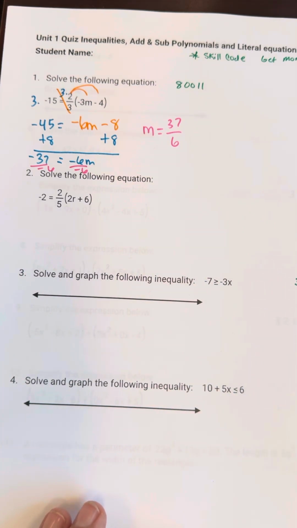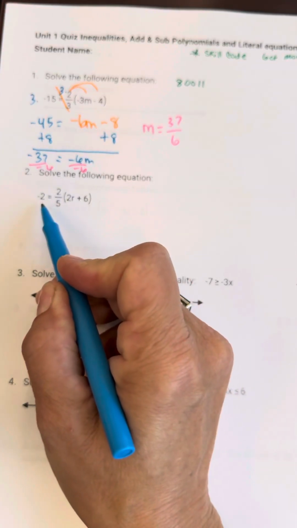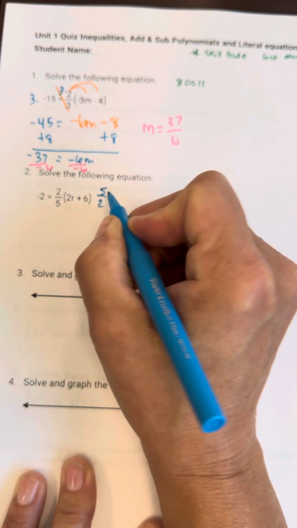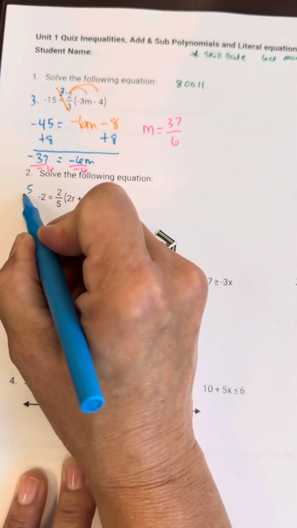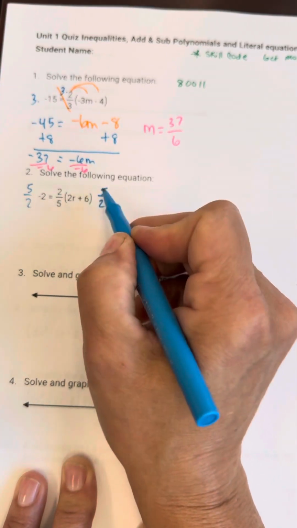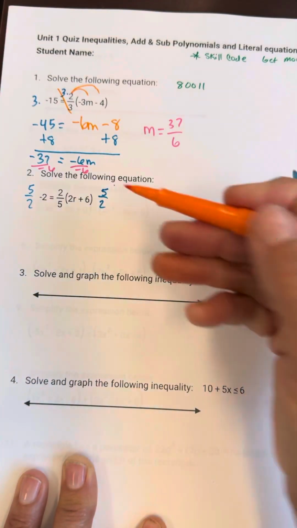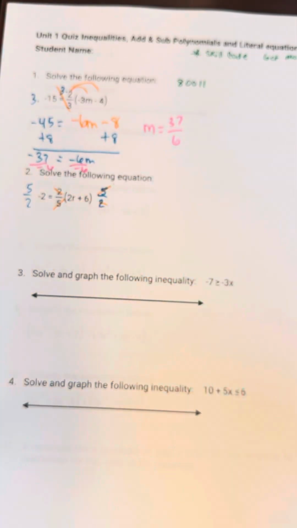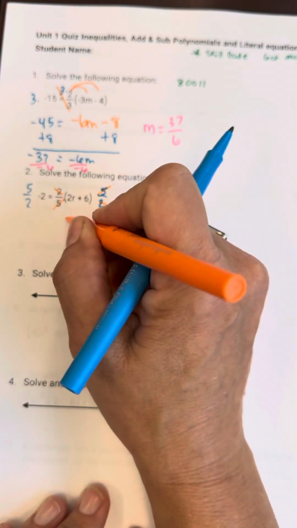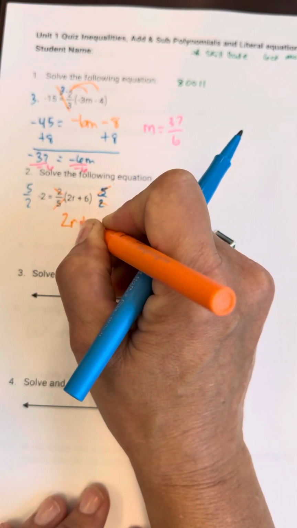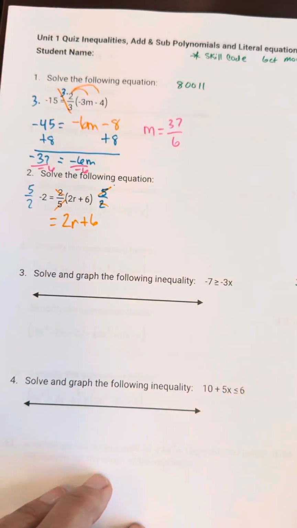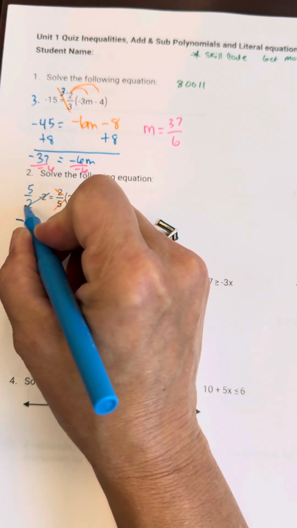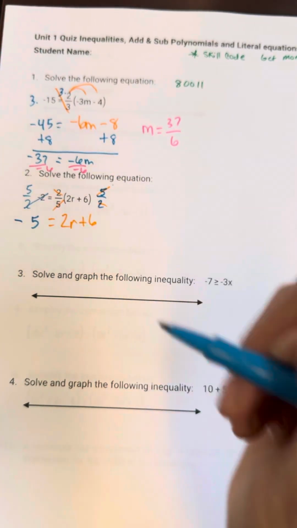Number 2. Now number 2 is divisible by 2, so you can multiply both sides times the reciprocal. So whatever you do to one side, you do to the other. So 5 divided by 5 is gone. 2 divided by 2 is 1, and 1 times all that is just that. So that's why you multiply times the reciprocal. So 2r plus 6 comes down, and 5/2 times -2, we're going to get negative. The 2's cancel, and we end up with a 5.